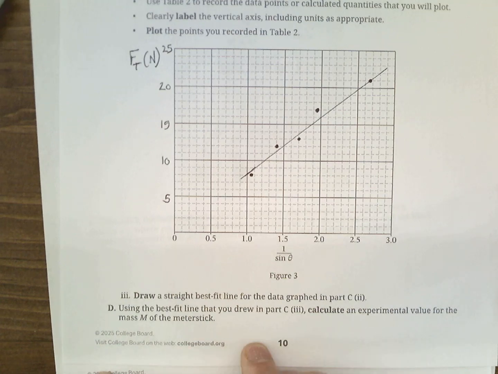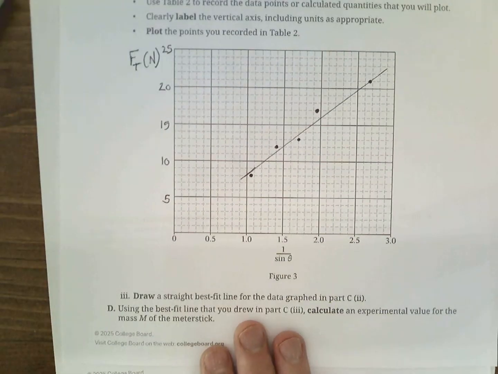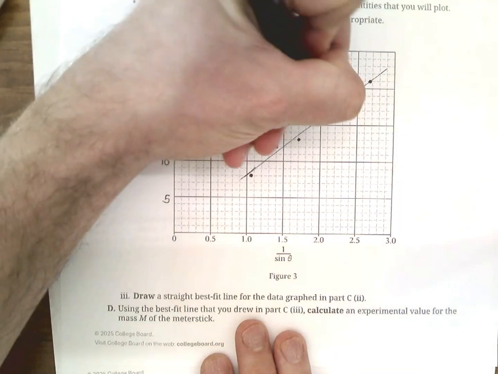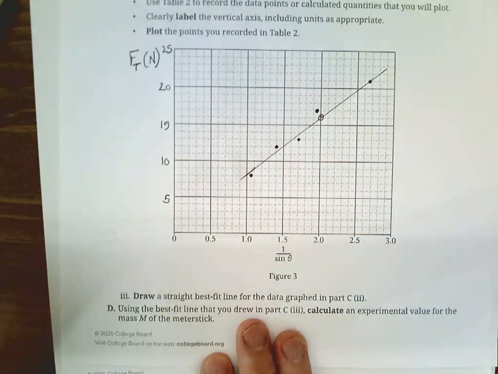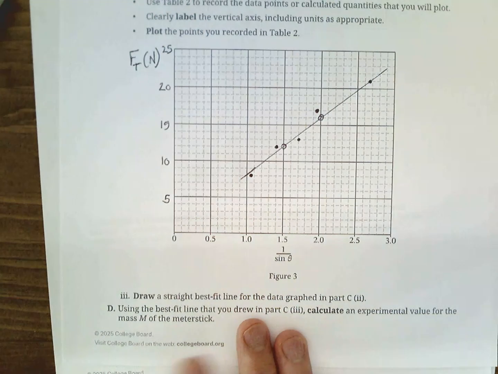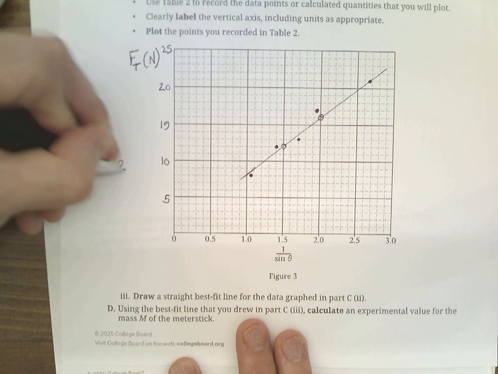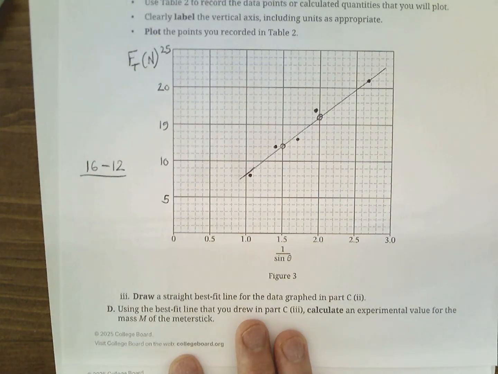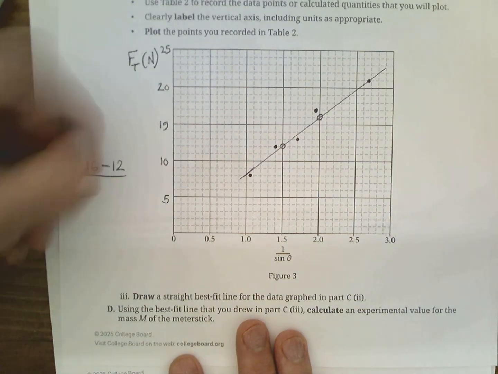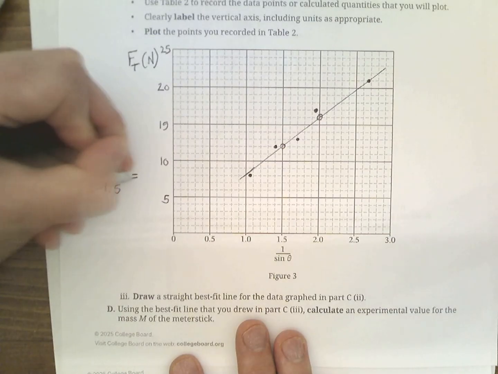It wants us to use the line of best fit to calculate an experimental value for the mass of the meter stick. So now we want to pick 2 points actually on our line. You can pretend like the data doesn't even exist at this point, really. And I like to pick points that are on definite grid line intersections. So there's a good one there and a good one there. So we take our y values. It looks like I have 16 and 12 for those. And then my x values are 2 and 1.5. Those are nice round values.